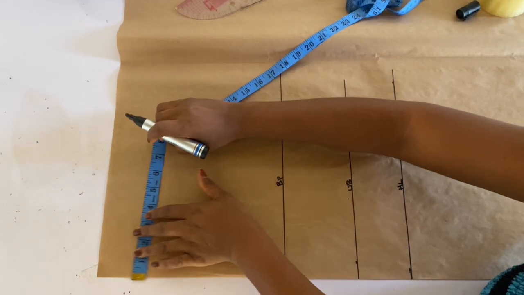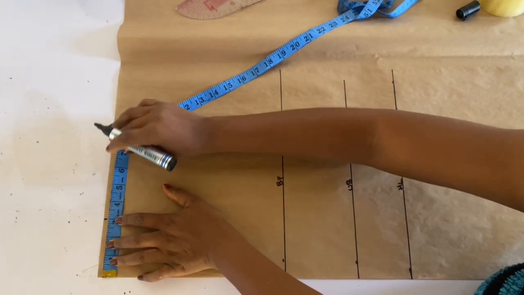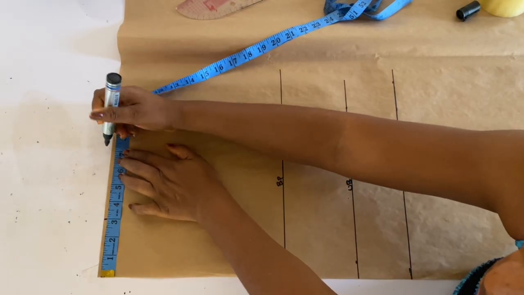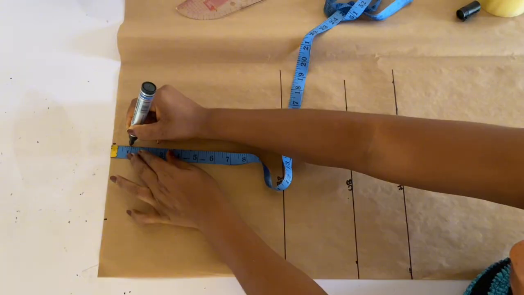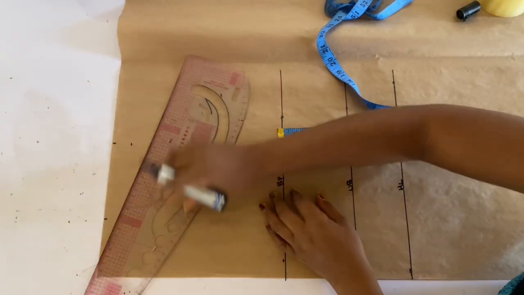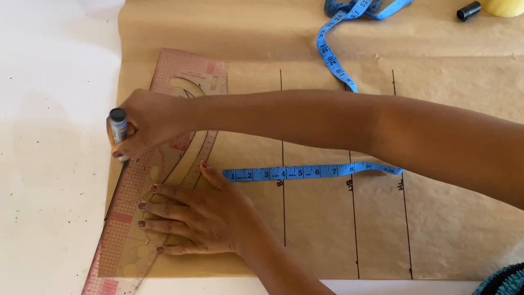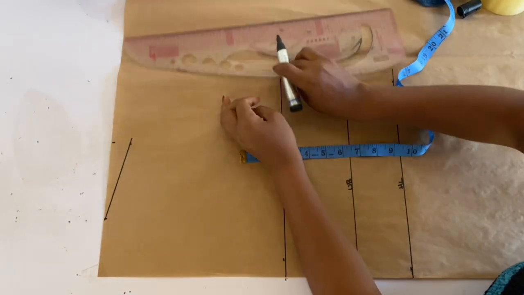After that I'll go ahead and mark my neck width, and I'll be using a neck width of 3 inches right here. I'll proceed to divide my shoulder measurement by 2, and whatever I have I'll go ahead and mark, and I'll come down by 1 inch for my shoulder slope right here. I'll connect it to meet my neck width like this.